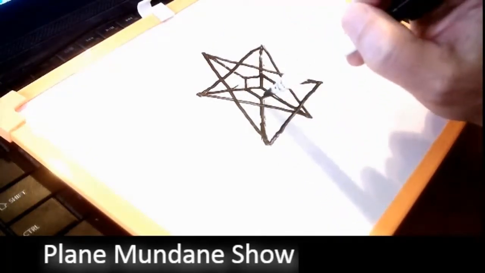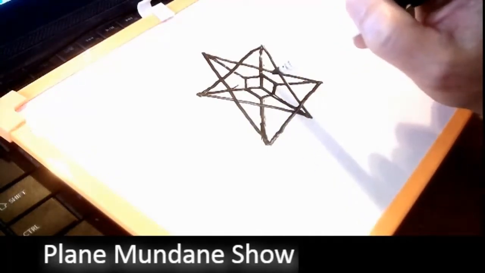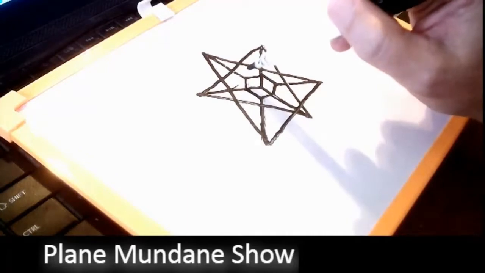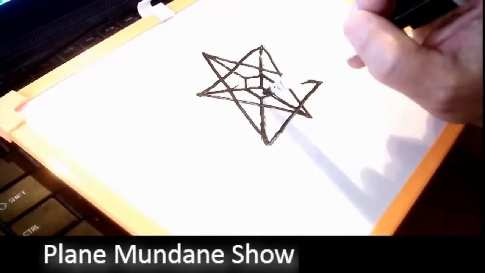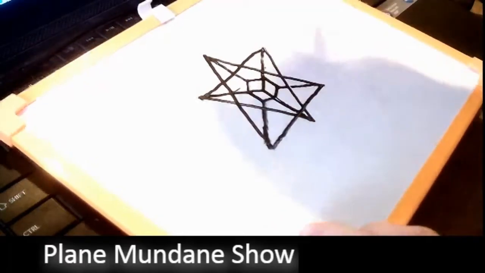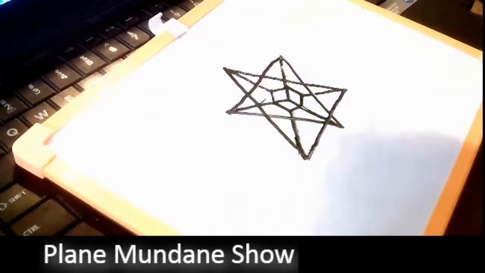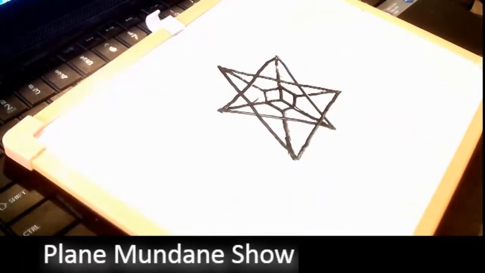And how many sides does this cube have in the center? 1, 2, 3, 4, 5, 6. So look at that. It is 6 lines with 6 little umbrellas on a 6-sided cube. Isn't that cute, kids? Look how fun drawing can be.